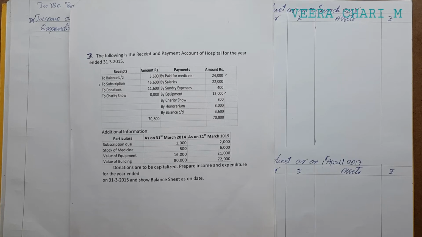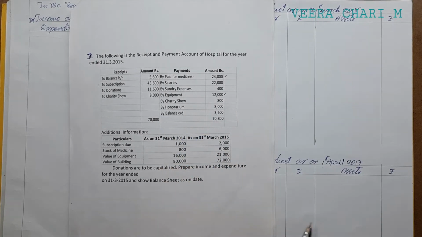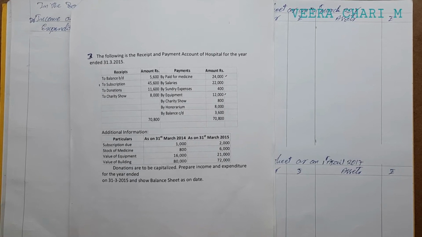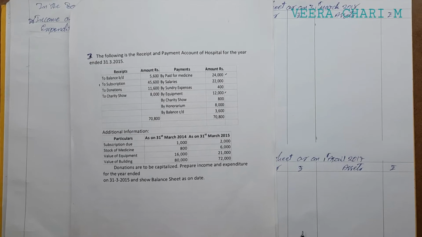That is the maximum amount he charges, and that is called honorarium. It is less compared to the market value. It is a payment made to a person for his services, also in a volunteer capacity, which means without expecting any benefits. They render the services to that hospital in this question.